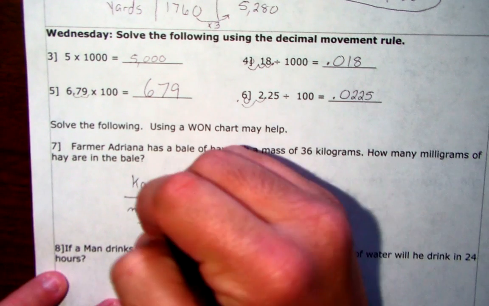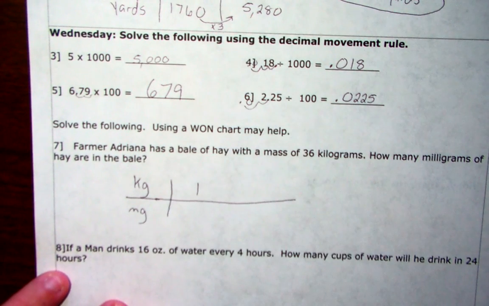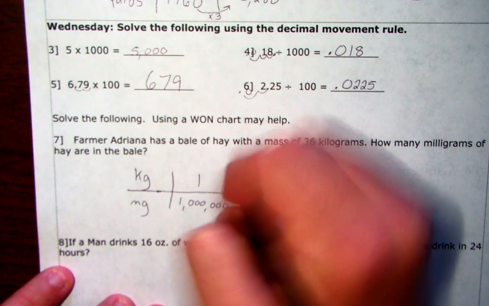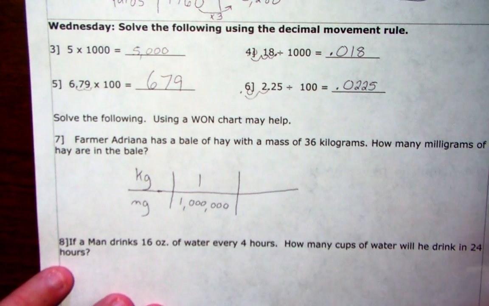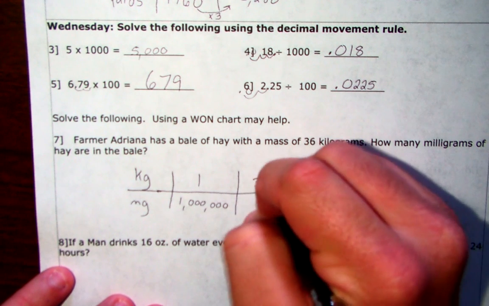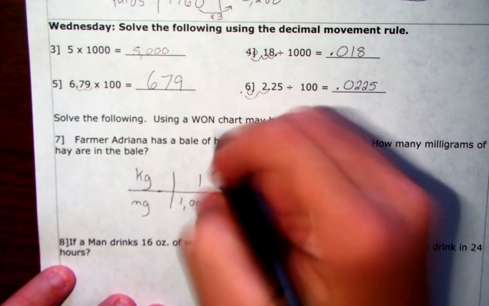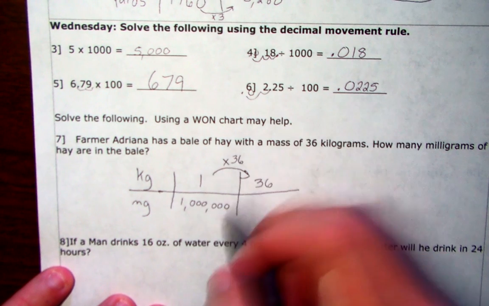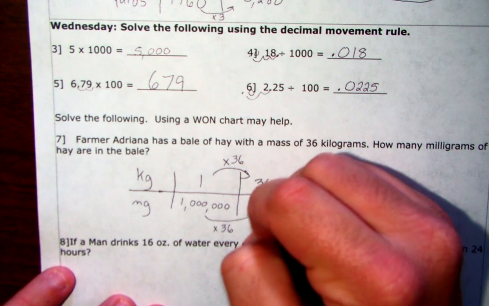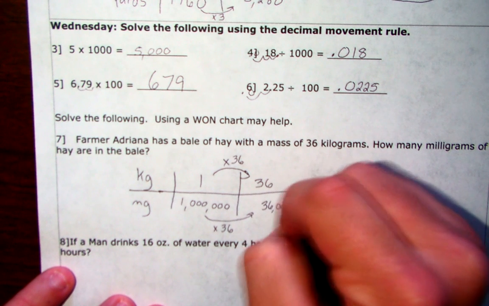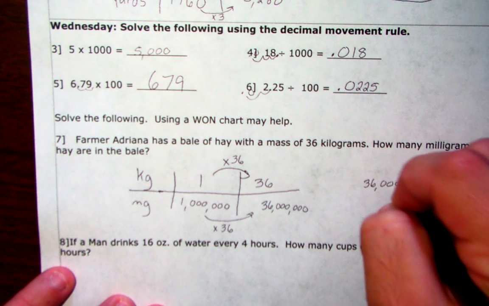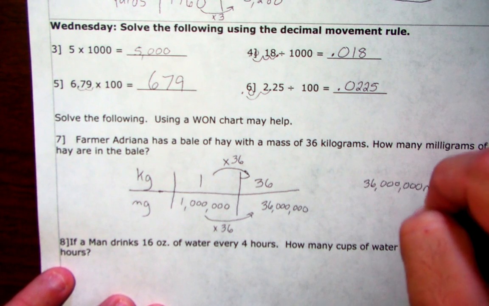So 1 kilogram is equal to 1 million milligrams. But look here, I don't want 1 kilogram, I need 36 kilograms. So 1 times 36, that's your scale factor. So what is 1 million times 36? Well, 36 million. So your answer is 36 million milligrams.